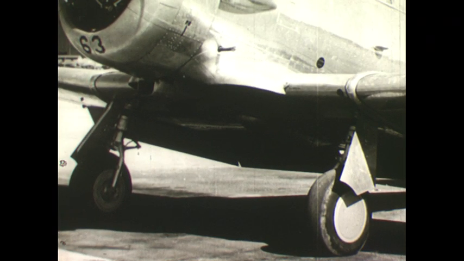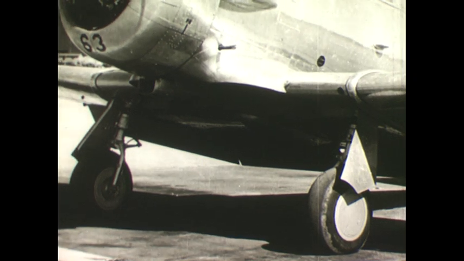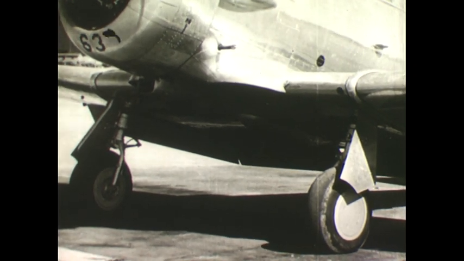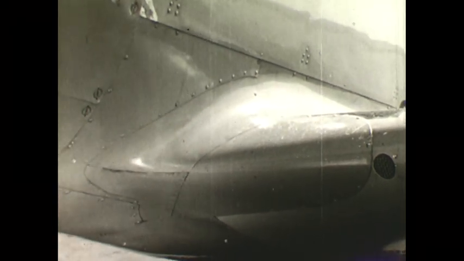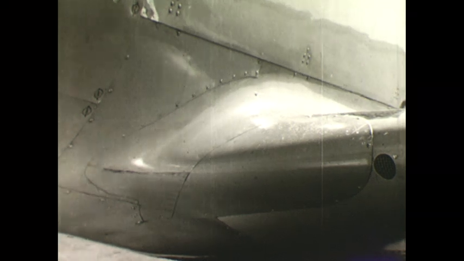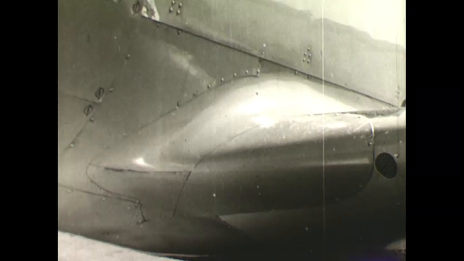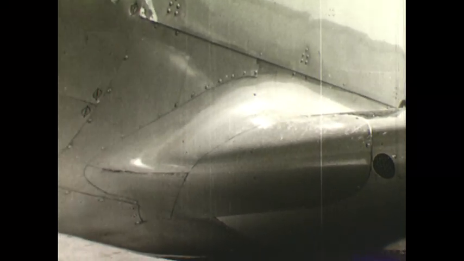Alighting gears are either streamlined to reduce wind resistance or are retractable. The junction of wing and fuselage surfaces is filleted to effect a gradual curvature rather than an abrupt angle. A streamlined engine nacelle without the engine offers small opposition to airflow.